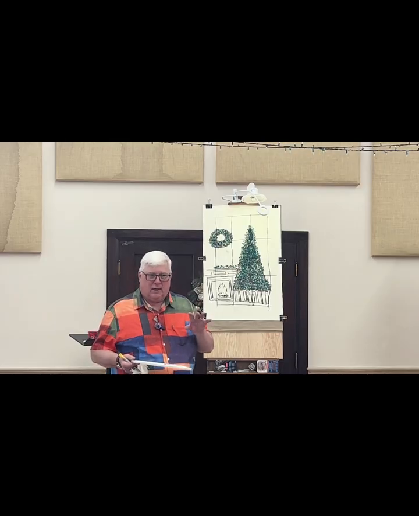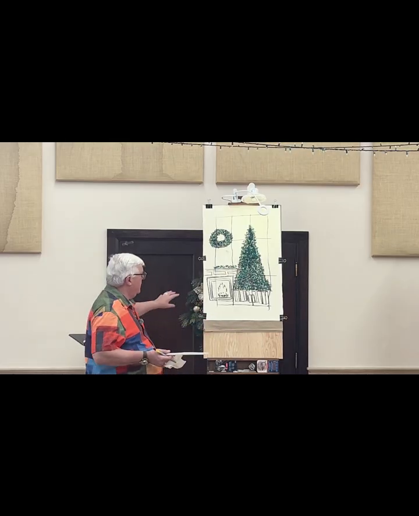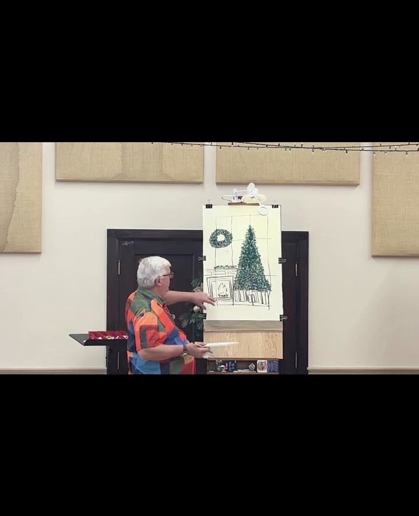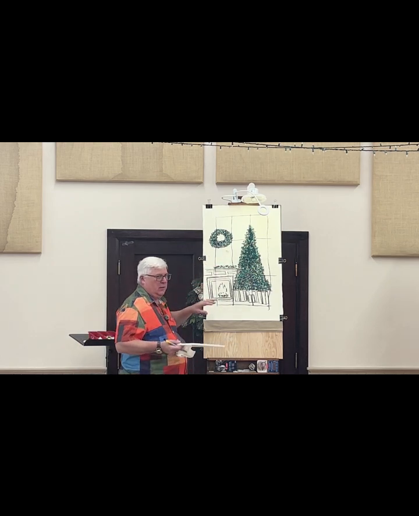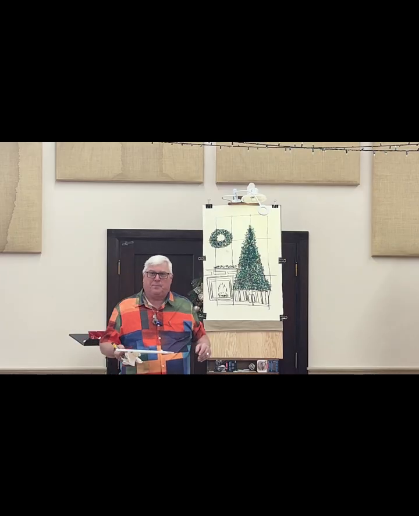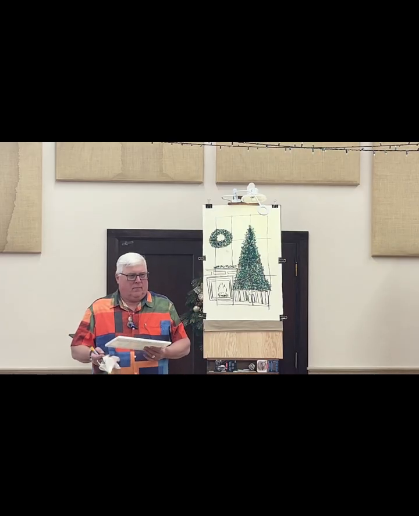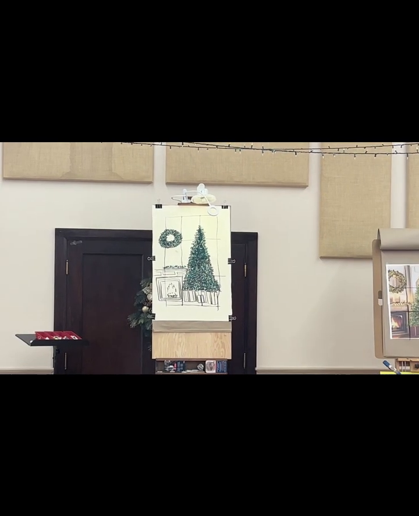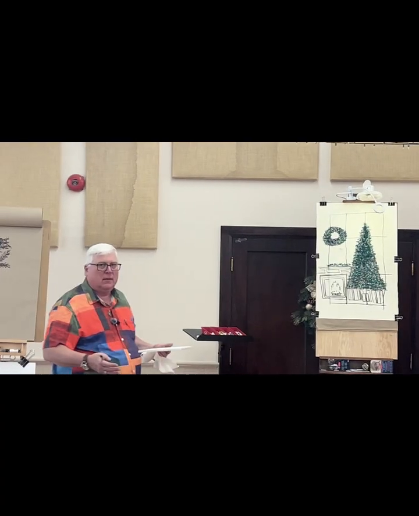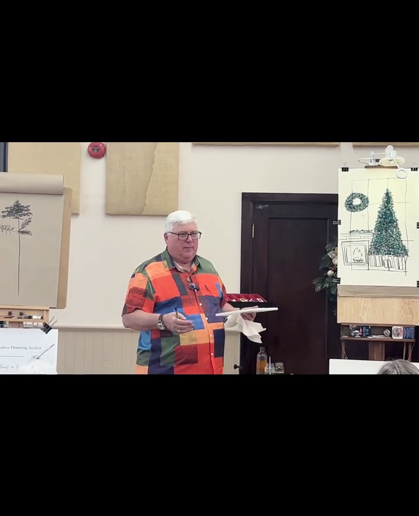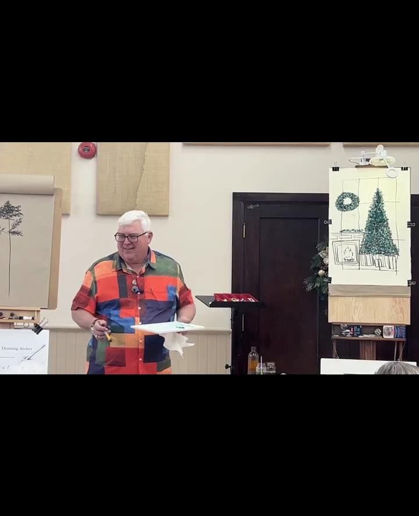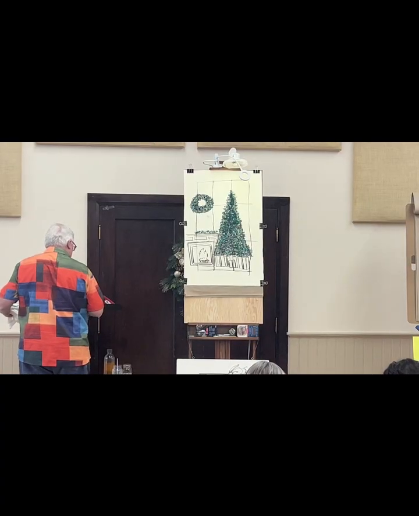But take your time with it. We're not looking at the presents yet, or the mantle, or even the background. We're just doing this part. It gets that light wash of green, so you've got a base to start from. Finish the tree. Little bit of red here.